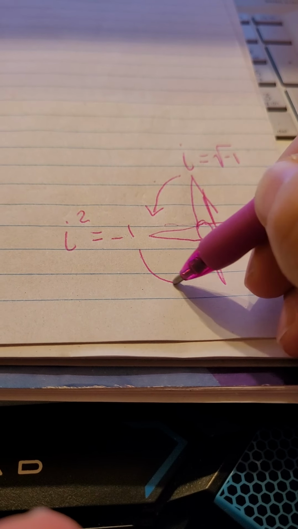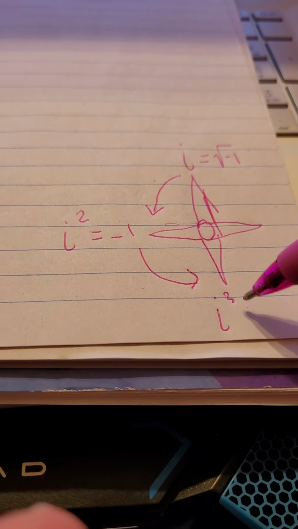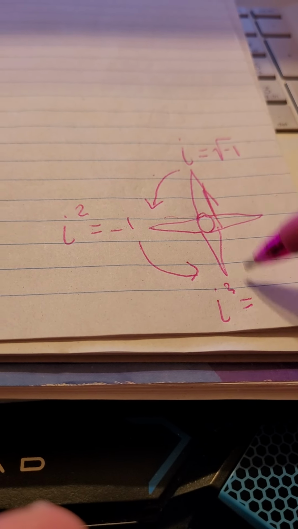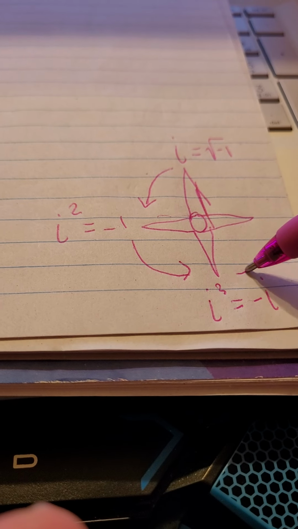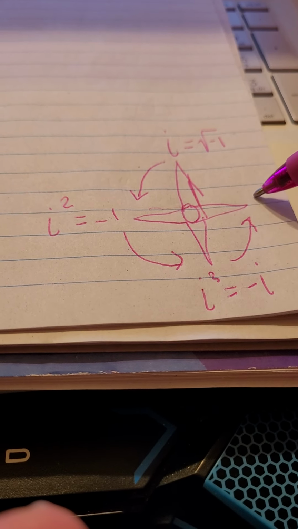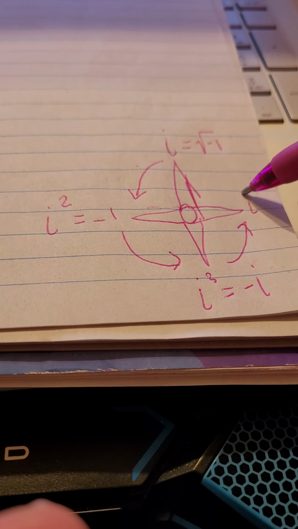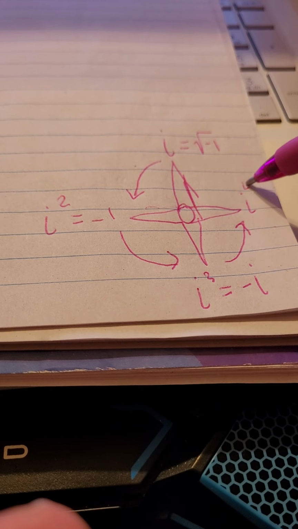Now let's go to the third setting. i cubed would be the opposite of that one that's up there, -i. And the fourth setting, we only have 4 settings. You can keep on turning this as much as you want and figure out what i to the 99 is or stuff like that. You need to do that for a mastery test, by the way.